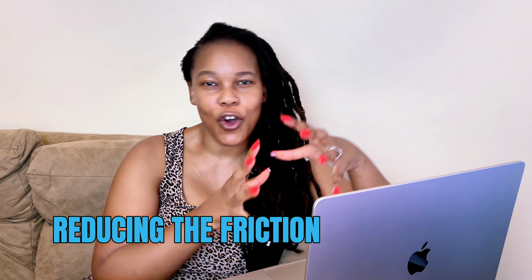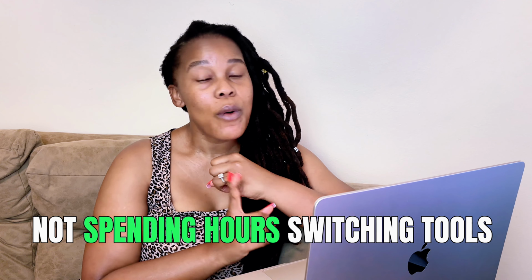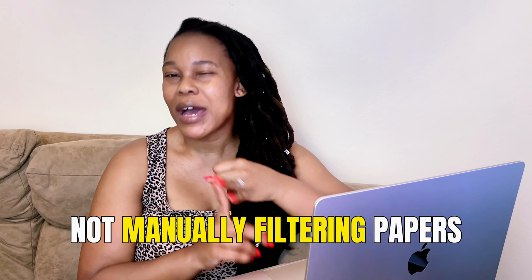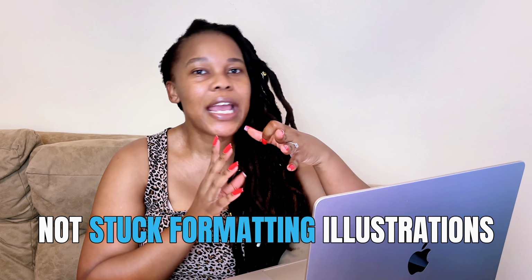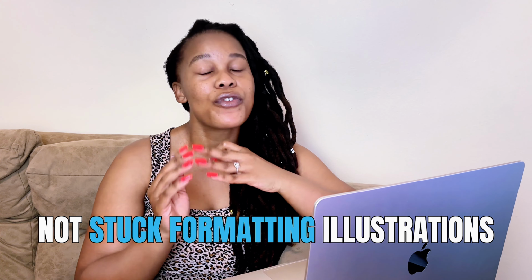These updates, the BioMed Agent and the illustration generator, are both about one thing: reducing the friction of research. You are not spending hours switching tools. You are not manually filtering papers. You are not spending hours formatting illustrations from scratch. SciSpace is moving towards a world where researchers spend more time thinking and less time wrestling with the logistics. And honestly, we deserve that.